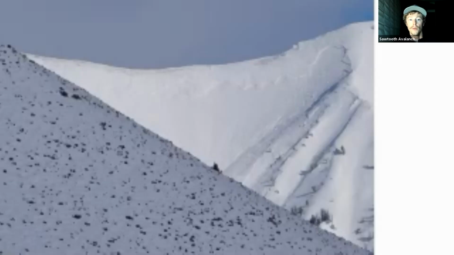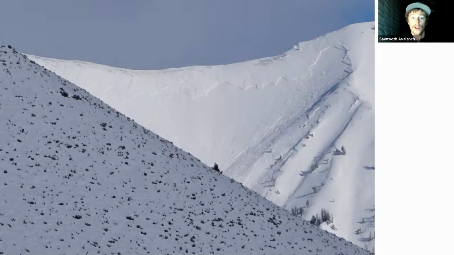This is more of the wind loading variety. This was Eagle Creek headwall, very small amount of precipitation in early February, but followed by some loading winds was enough to create these avalanches at the headwall of Eagle Creek, which is just north of Ketchum.